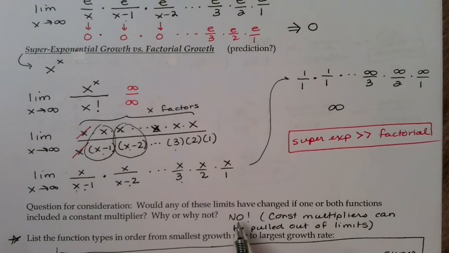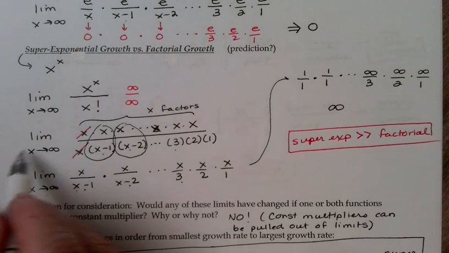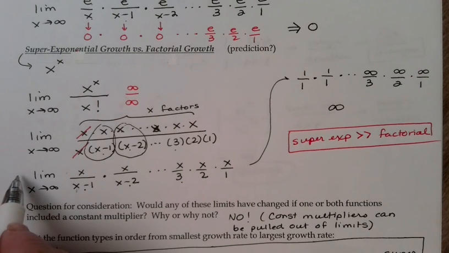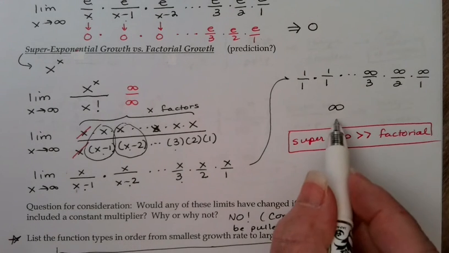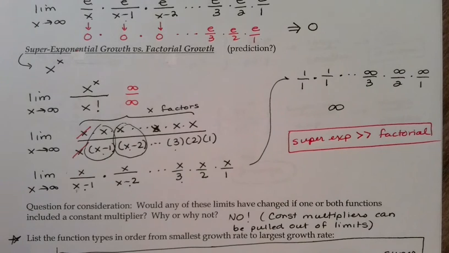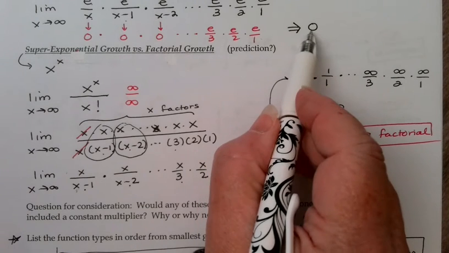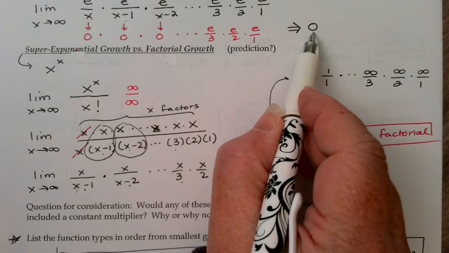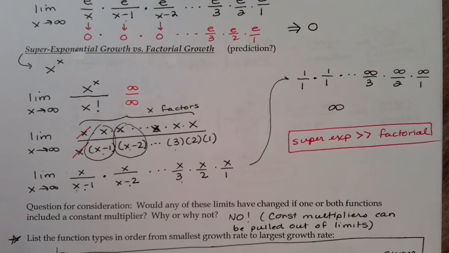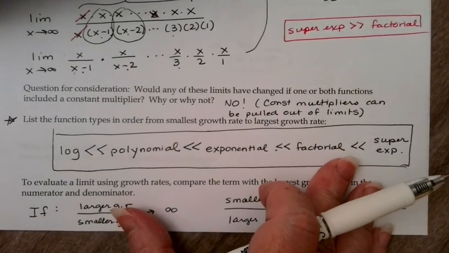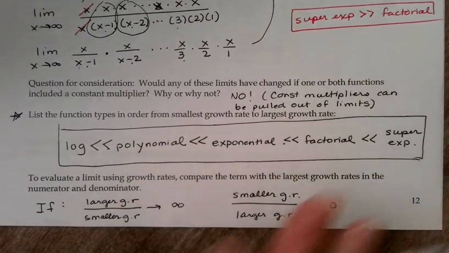Remember that constant multipliers can always just get pulled out in front of limits. So that wouldn't affect the results, going to either 0 or infinity. 0 times any constant is still 0. Infinity times any constant is still infinity. So constant multipliers will not affect these results. Therefore, I can now be confident in listing all of my growth rates from smallest to largest.